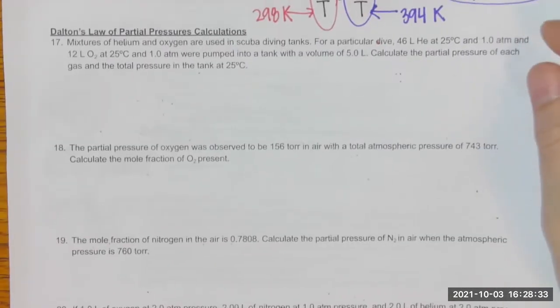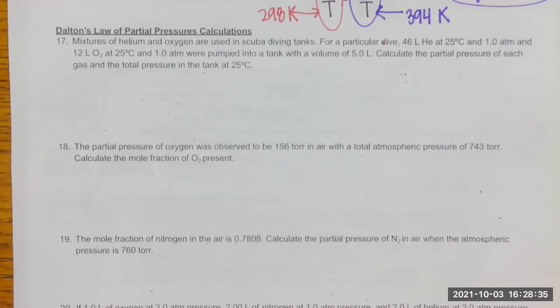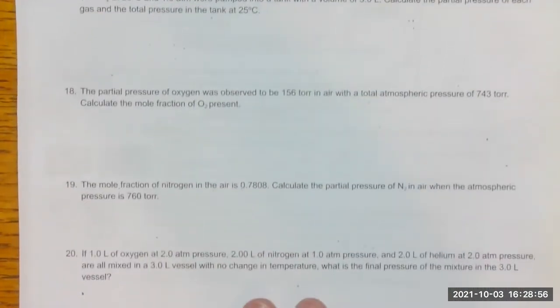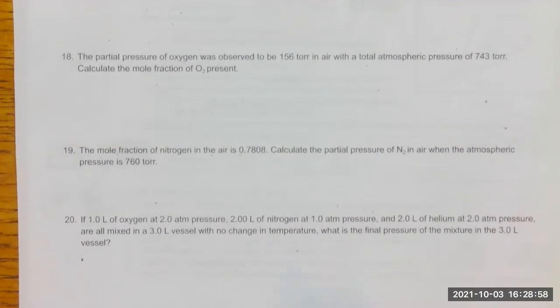And here are some examples where we go through Dalton's law of partial pressures for the homework. So let's start off simple with number 18. The partial pressure of oxygen was observed to be 156 torr in air with a total atmospheric pressure of 743 torr. Calculate the mole fraction of the O2 present.